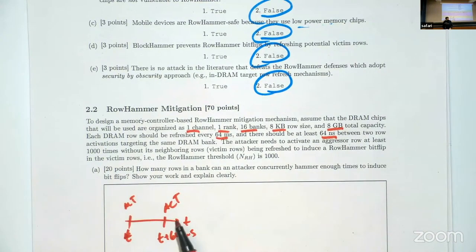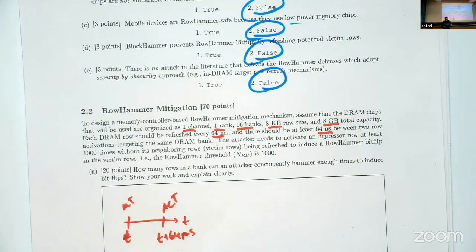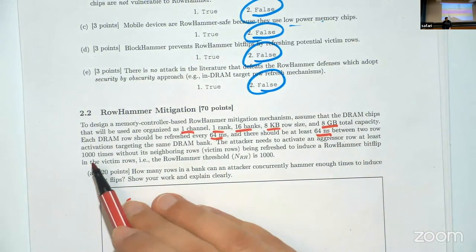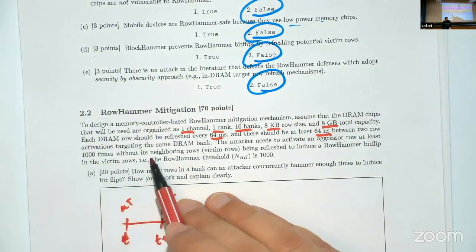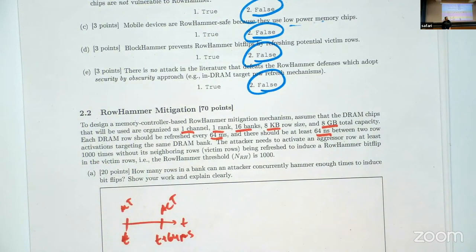You cannot send another activation before t plus 64 milliseconds. Sorry, 64 nanoseconds, right? And you need to refresh each row every 64 milliseconds. So it says that we characterize this chip's vulnerability level, and we figured out that we're safe if the aggressor row's activation count does not reach 1,000 times without neighboring rows. If it reaches 1,000 times, then we have bit flips.